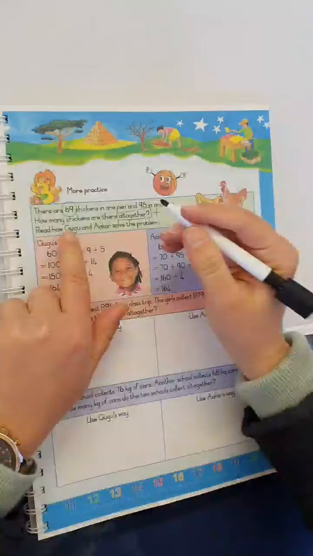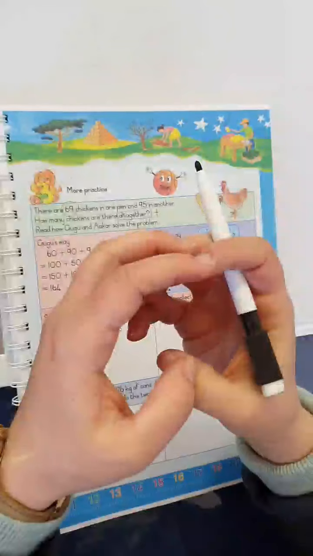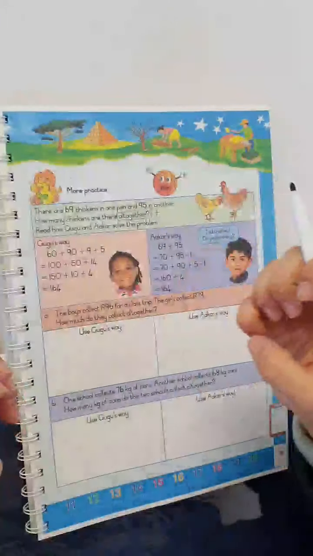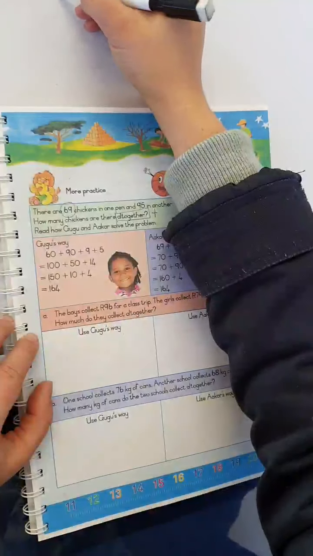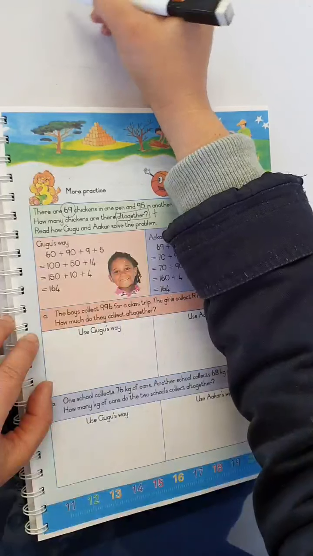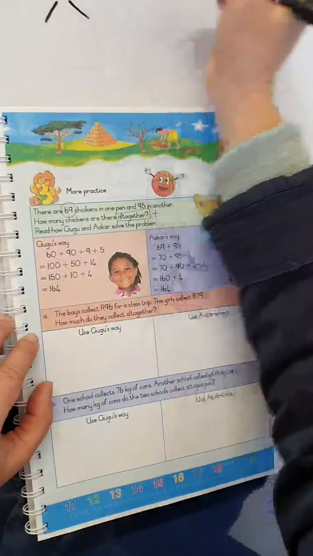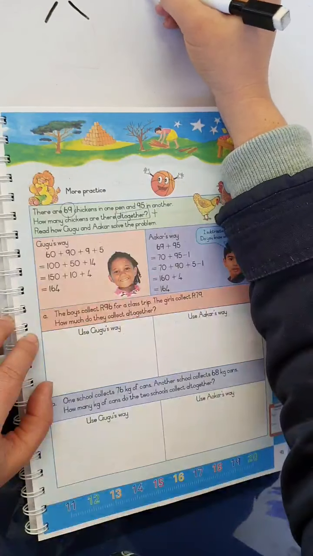Let's do it over here so you can see it for yourself, and you can also do it on a separate page. She took the 69 and she again removed the tens and the units from each other. Therefore, 69 and 95.